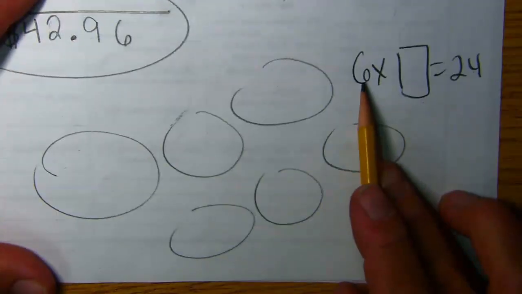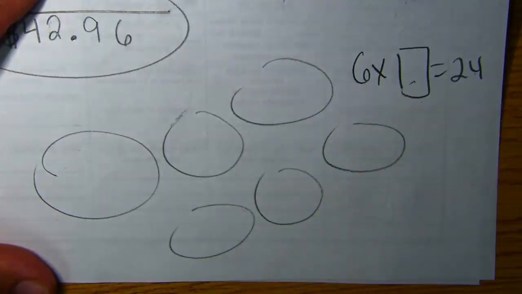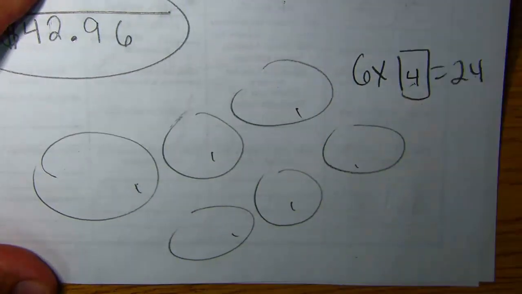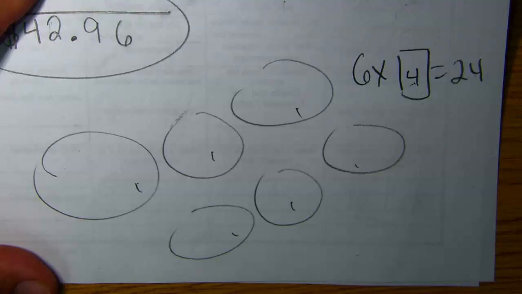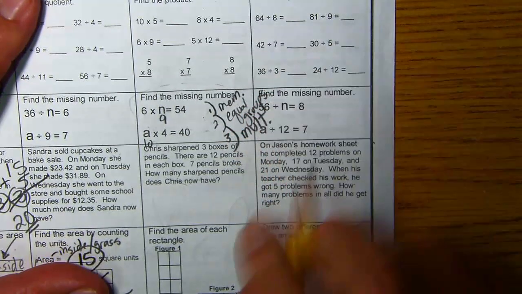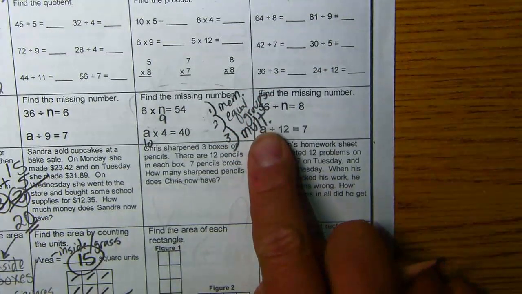So I do know there's 6 groups. I just don't know how many are in each group. So you'd have to pass out the 24 cookies and realize there's 4 in each group. So you could solve it that way. The way we're going to be using it today is using a multiplication chart.